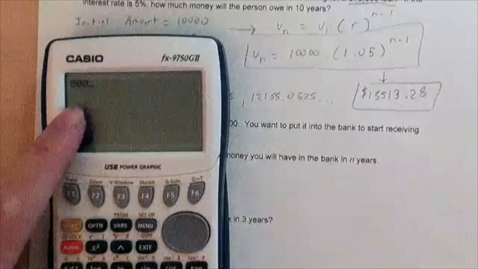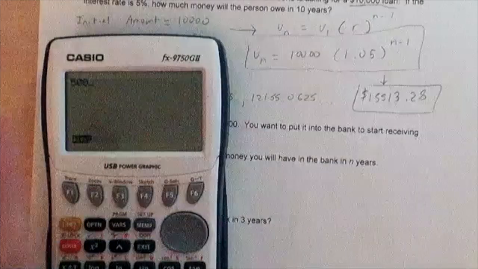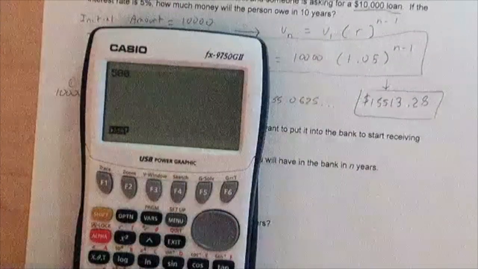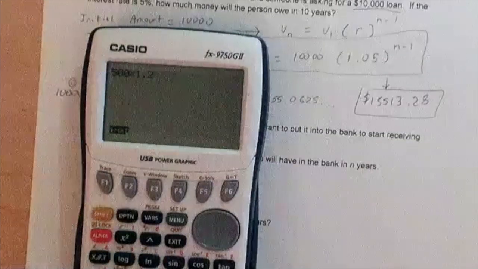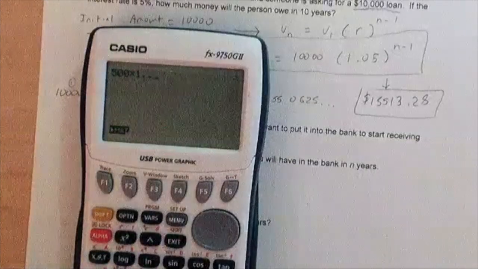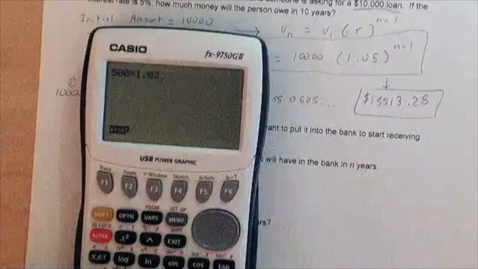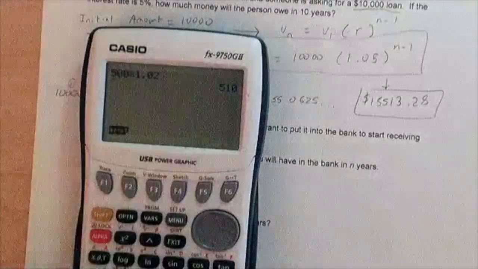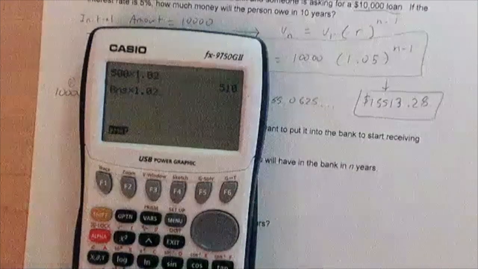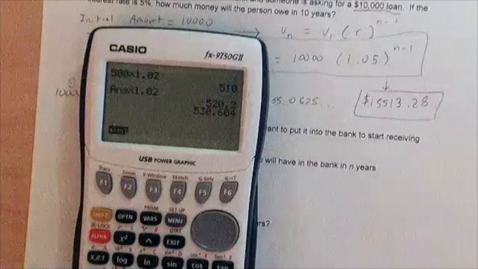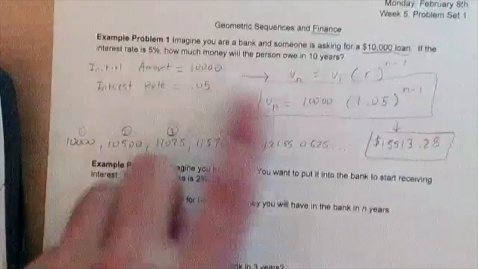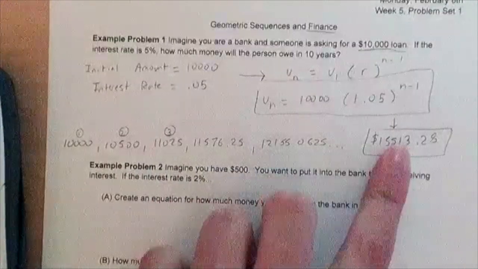So if you put $500 in the bank this year and the interest rate is 2%, that means every single year your investment is going to go up by 0.02. So if you put in 500 this year, next year you'd have 510, and you could keep going, right? So if you're the bank, this is really good for you to give a loan because you're going to get more money in the future.